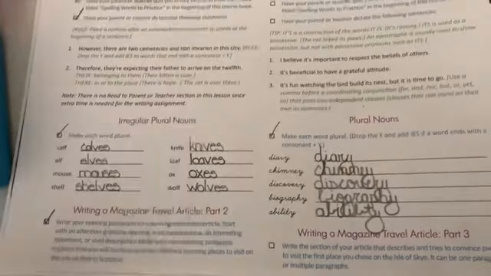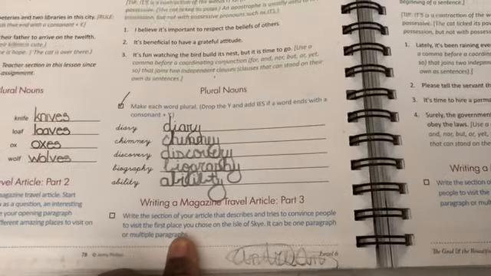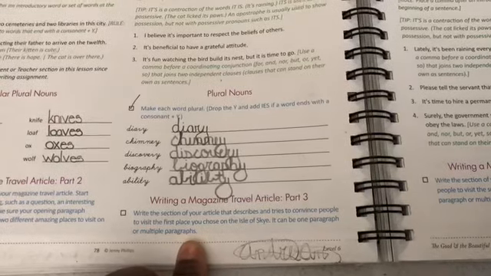So the first one was just research. The second one is just working on your opening paragraph. That's it. And then the next day, which is lesson 23, down here, he's doing part 3 of the article. Now he's going to write the section where your article describes and tries to convince people to visit the first place you chose. And it can be a paragraph or multiple paragraphs.